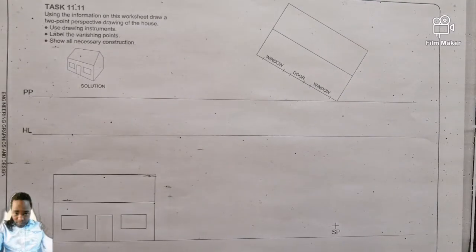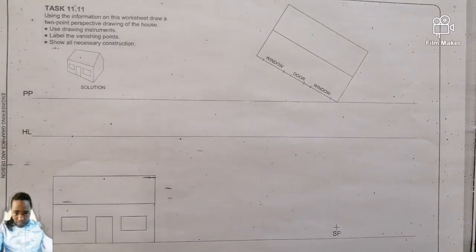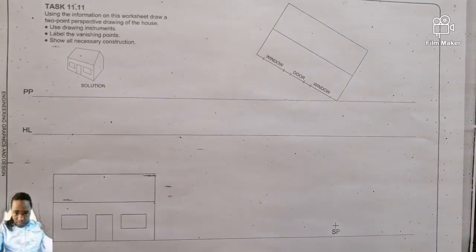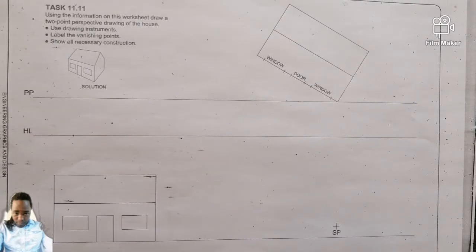They say use the drawing instrument, so you don't just draw without one. There are no dimensions given, but we are going to use our instrument to get the solution. Label the vanishing points and show all the necessary construction lines.